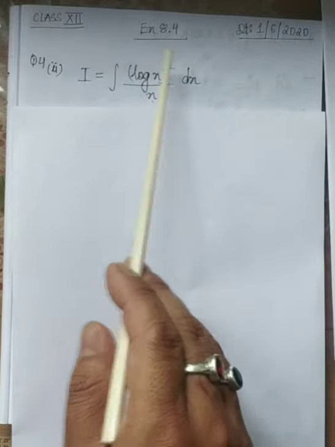In the last class we finished till question number 3. We were doing exercise 8.4 and now today I'm starting with question number 4. I'm going with question number 4 part 2. The question is integration of log x square divided by x dx.